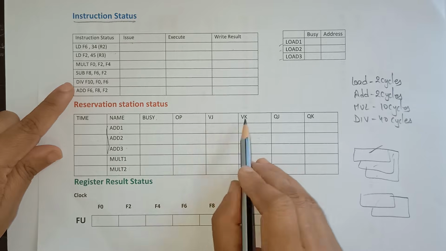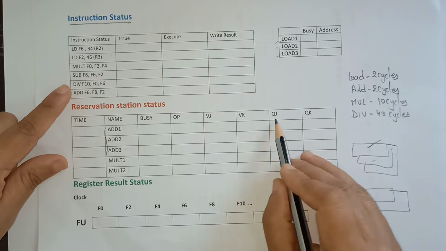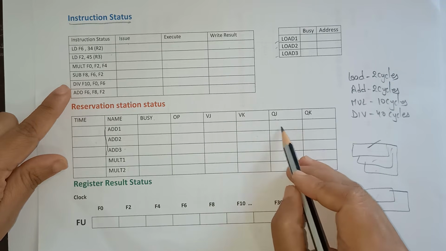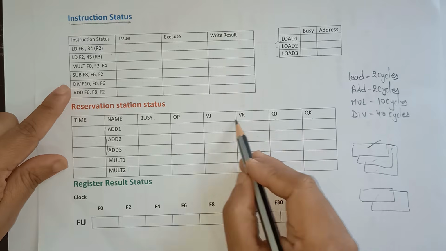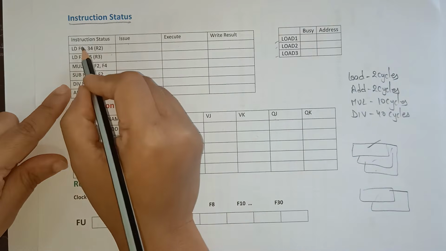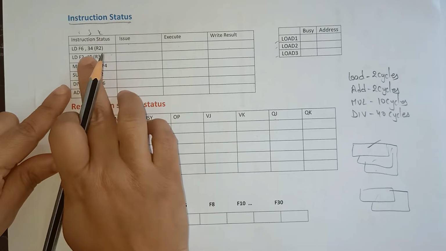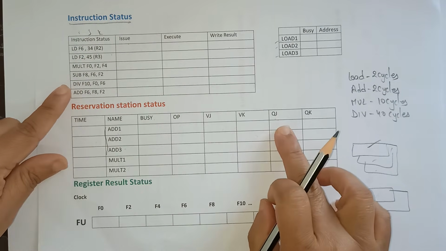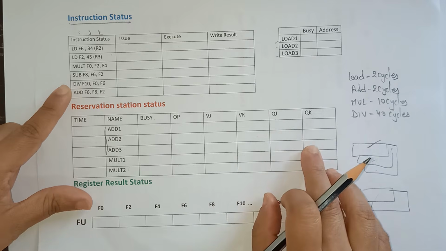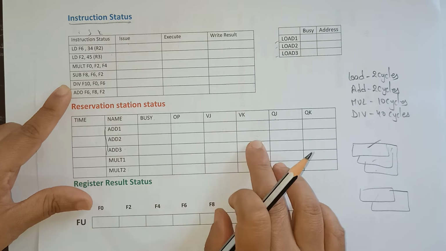And Vj, Vk hold the values of the registers. Okay, and Qj, Qk are the reservation stations which are waiting for the source registers. The source registers are written here and the source register values are written here. Remember students, Qj, Qk: this is I, and these registers are J and these are the K. Okay, J, K are the source registers. Whatever source is waiting, that has to be written here. Okay, and if these are free, then those values will be shifted to Vj and Vk.